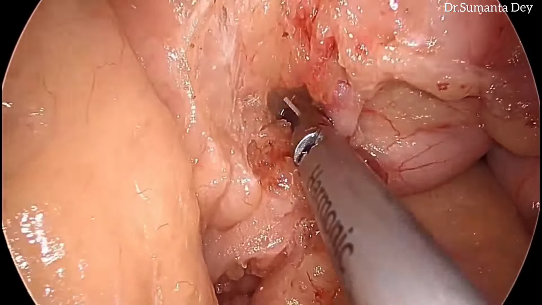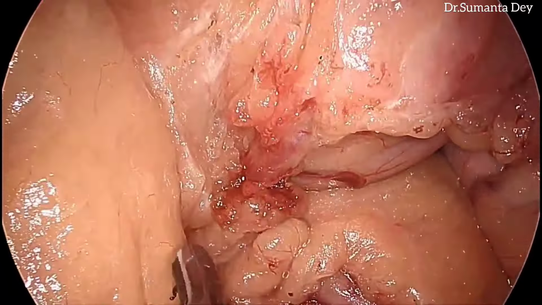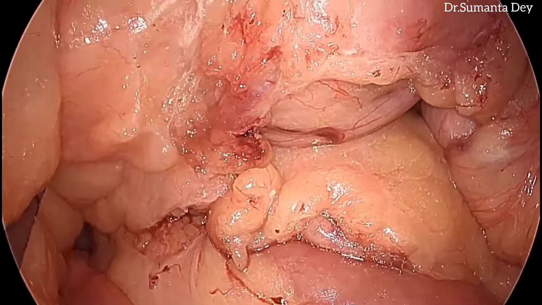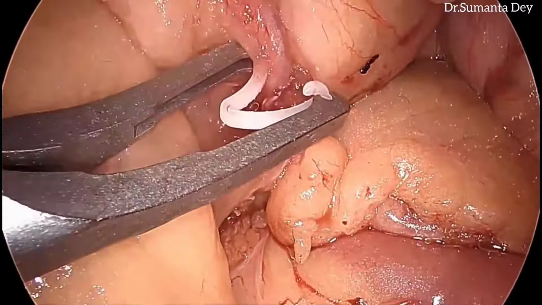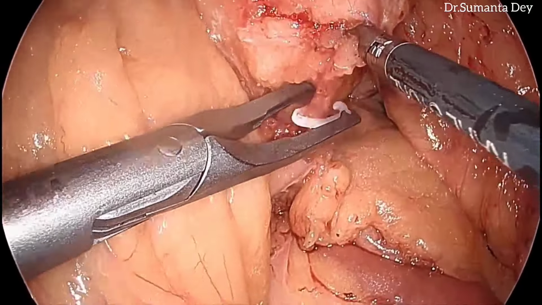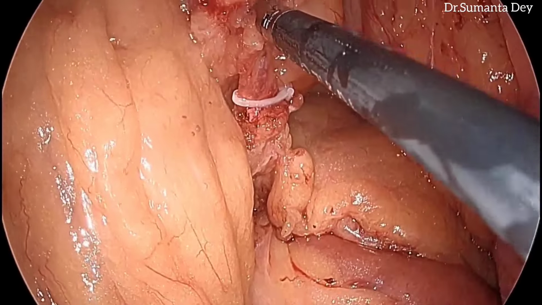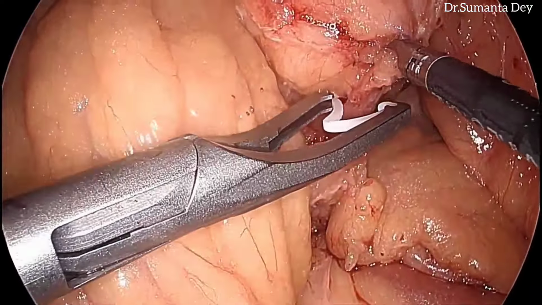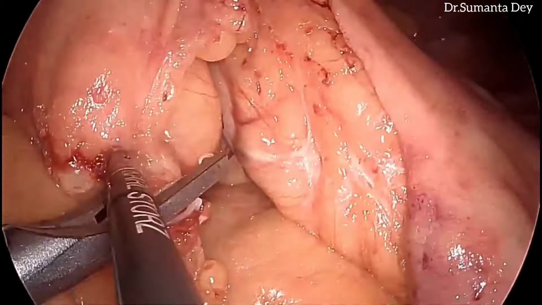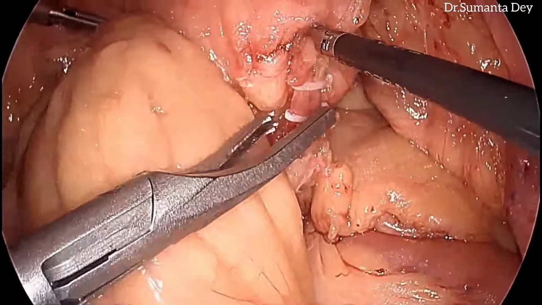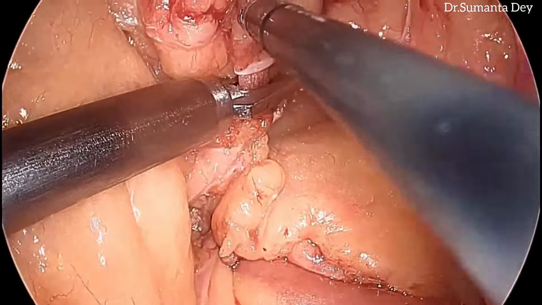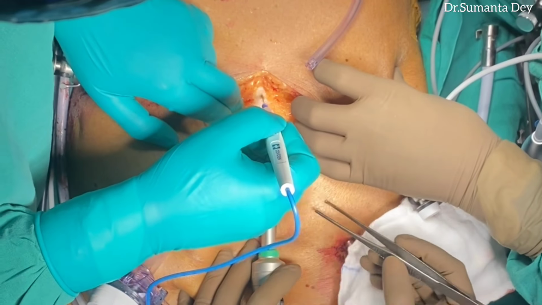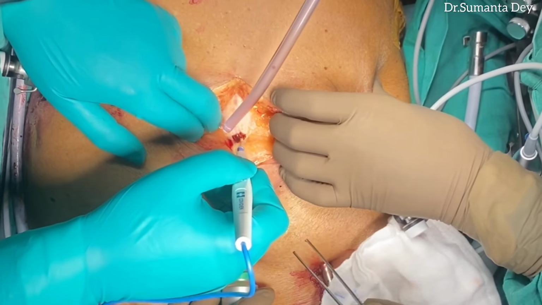So I have dissected the left middle colic vein 360 degrees, and then with proper traction and countertraction I have ligated it with Hem-o-lok near the root of the left branch of the middle colic vein. Again Hem-o-lok, proximal 2 and distal 1, on the left branch of the middle colic vein, and then complete mobilization is done.